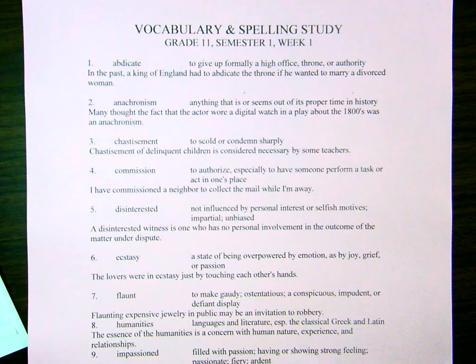Usually you'll get your words on Monday, but if there's no Monday school day, then whatever day of the week school starts. And then at the end of the week, you should expect to be quizzed or tested on the vocab words and the spelling words and the root words. So let's go ahead and take a look.